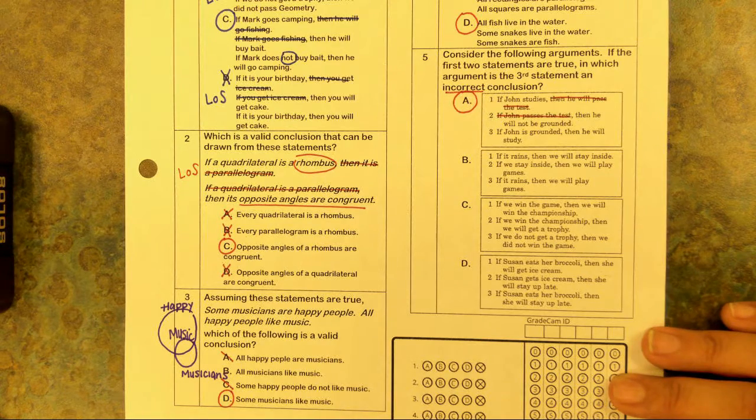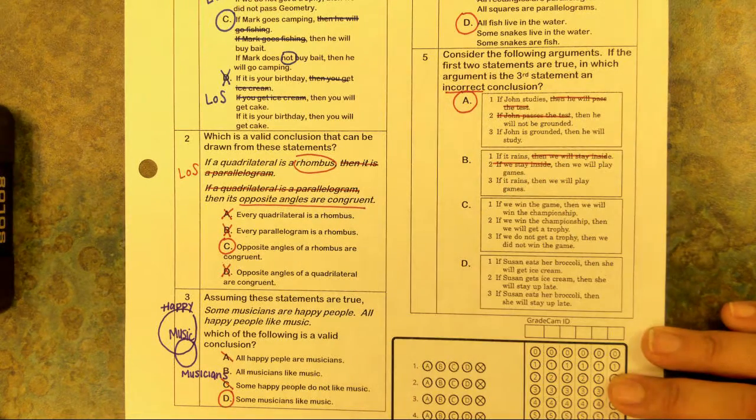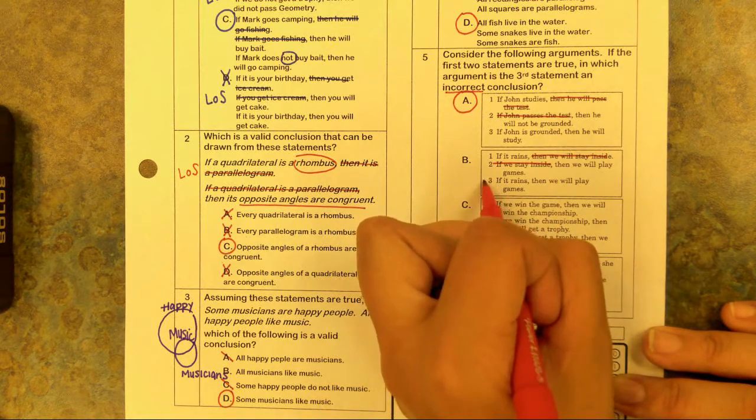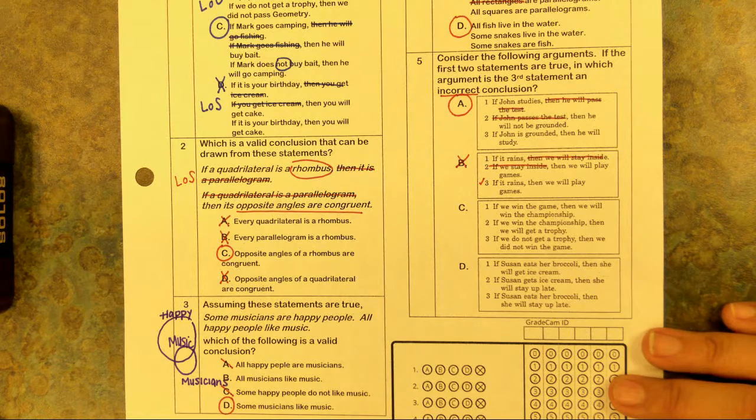If it rains, then we will stay inside. If we stay inside, then we will play games. So I'm going to cross out what repeats. And the conclusion should be, if it rains, then we will play games, which is the conclusion that we reach in 3. So this is a valid conclusion or a correct conclusion.